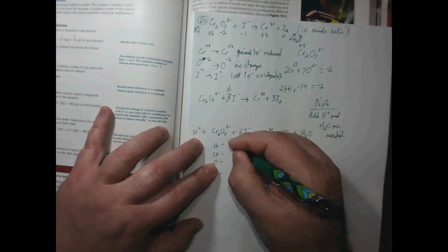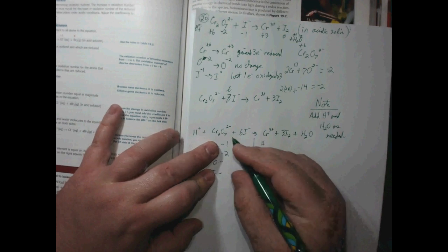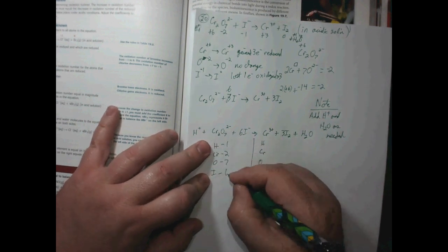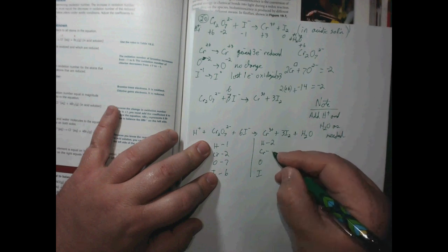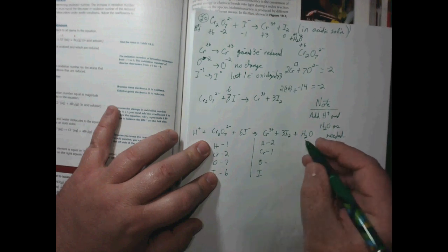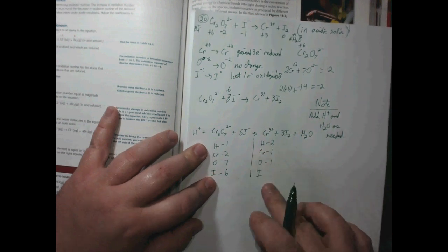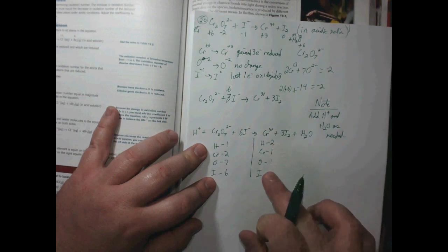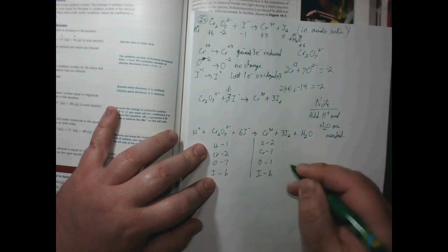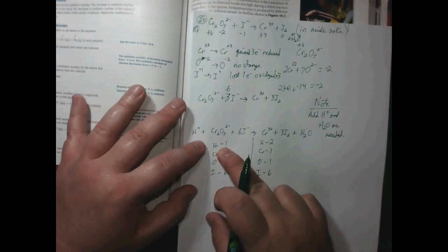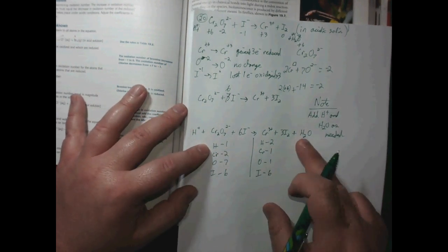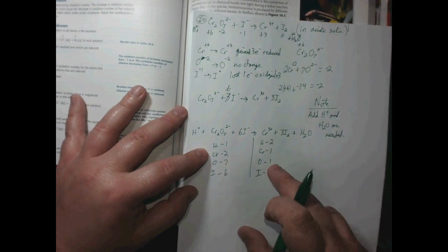Right now we have 1 hydrogen, 2 chromiums, 7 oxygens, and 6 iodines. Right now here we have 2 hydrogens, 1 chromium, 1 oxygen, and 6 iodines. The iodines are good. Now, I need more hydrogens over here, but this is going to change because I need 7 oxygens.